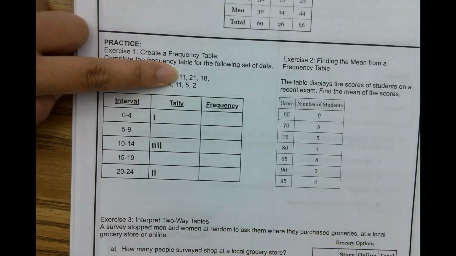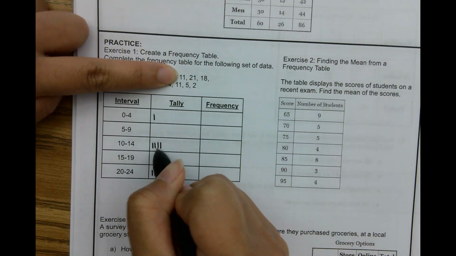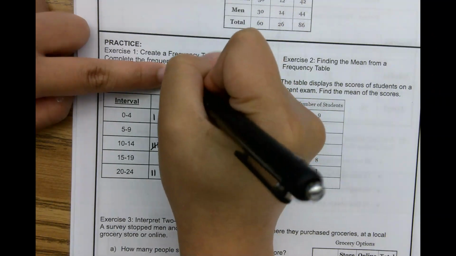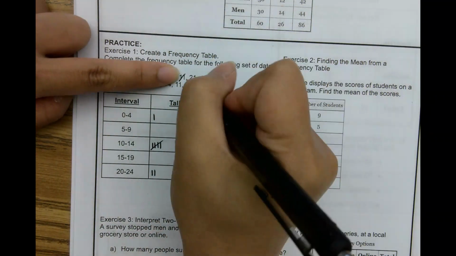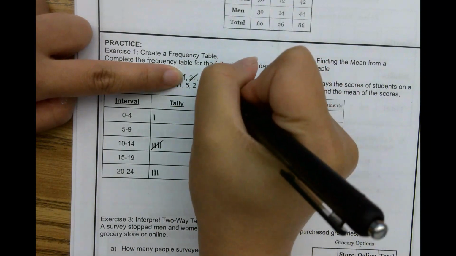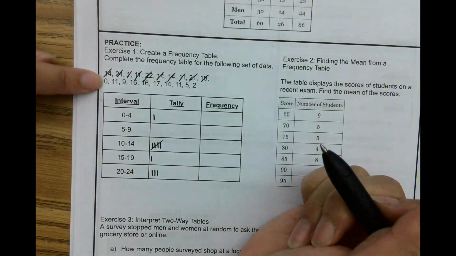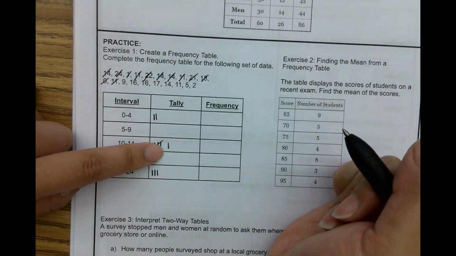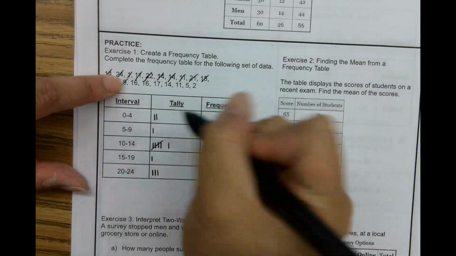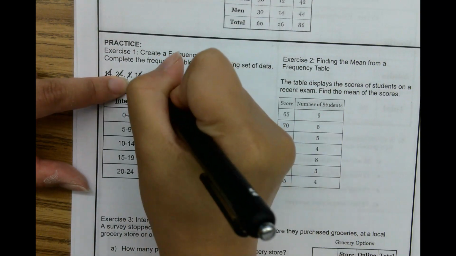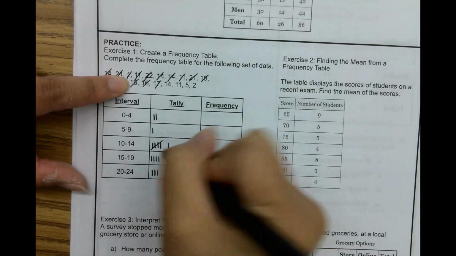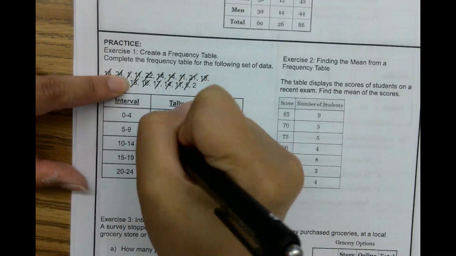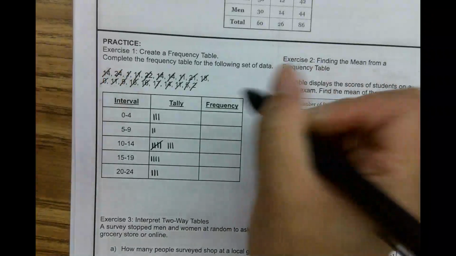For those who forgot how to do tallies, once you hit your 5, so it's 1, 2, 3, 4, when it's your 5th one, instead of doing another mark, it's going to be across like this. That is a group of 5. Next one is 21. Then 18 goes in here, first one in that category. 0, 11, and then you would start another group. 9, first one in this one. 16, 16, 17, then 14, 11, 5, and 2.